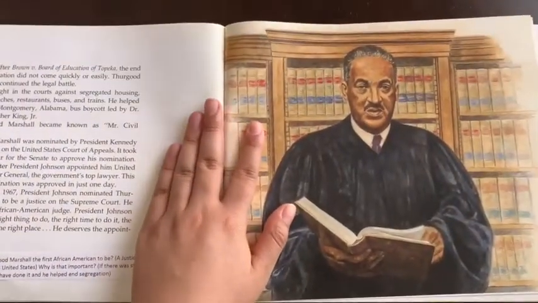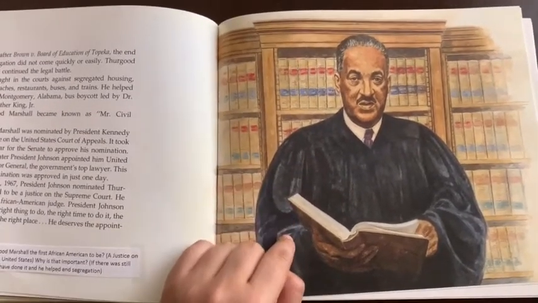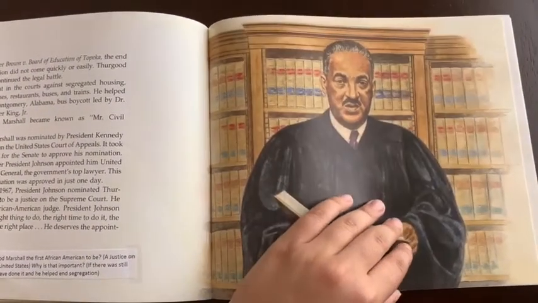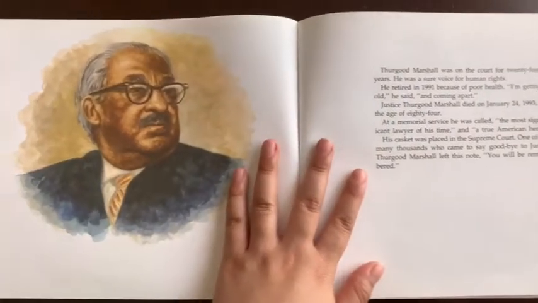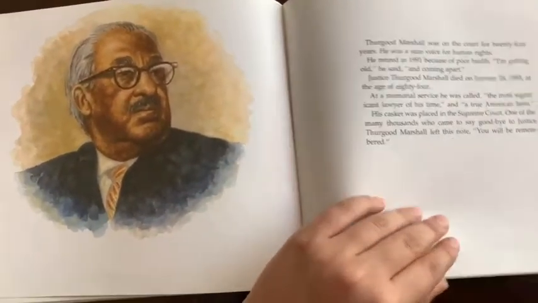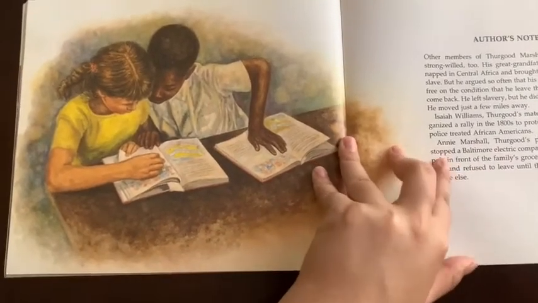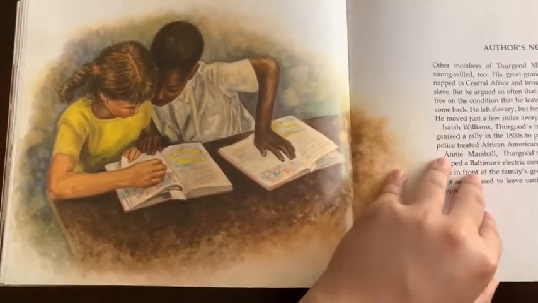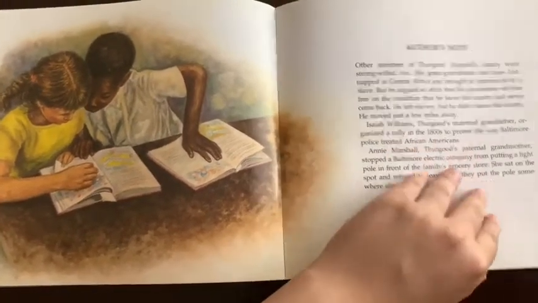Ooh, and right now we see a picture of Thurgood Marshall, and he is dressed as a judge. And this is a picture of him when he's older. And the final picture of two scholars reading a book. And that is the end of us previewing our text.